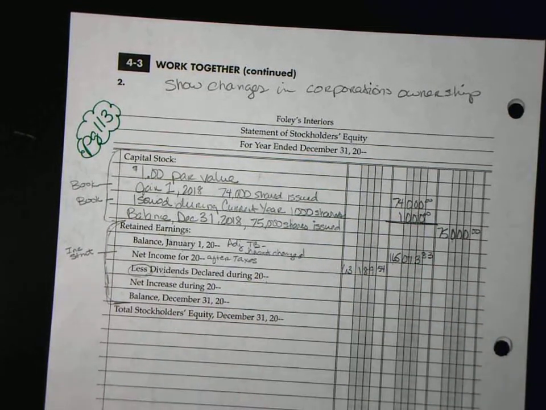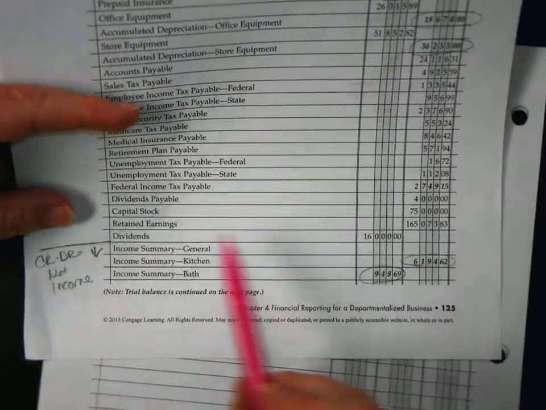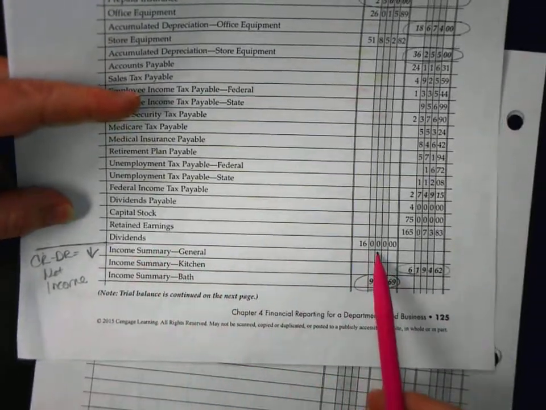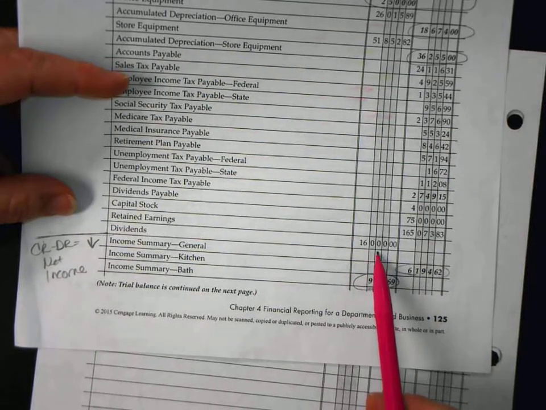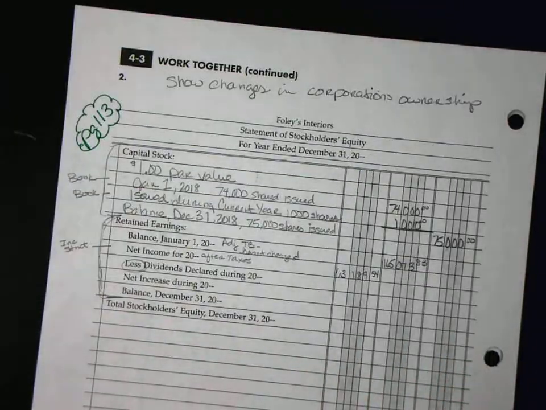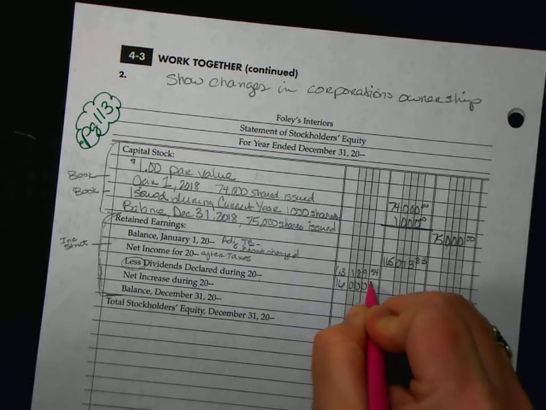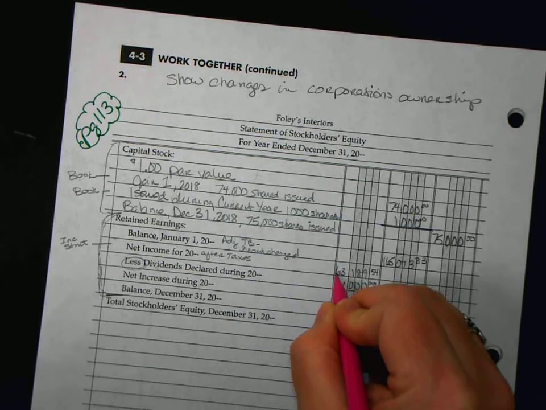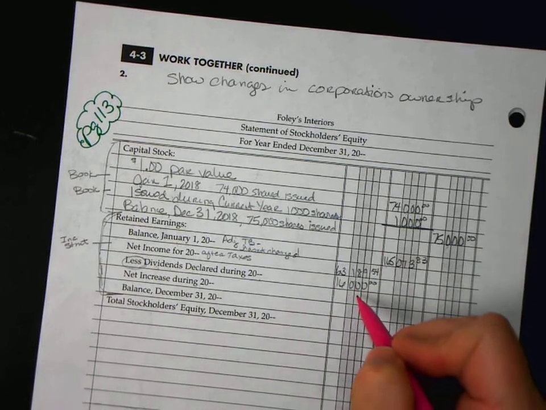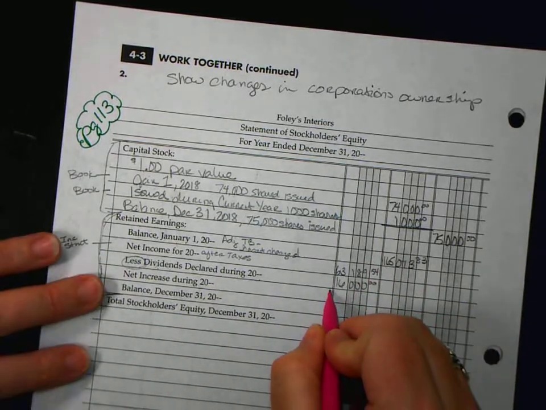This is dividends that we're going to share throughout the year. Again, I think they give it to you in the book, but it's also showing it to you here, the 16,000. So we're paying out $16,000 to our shareholders.